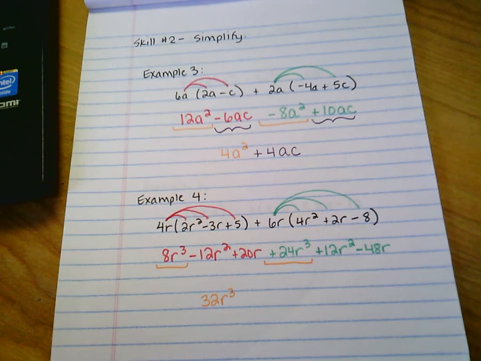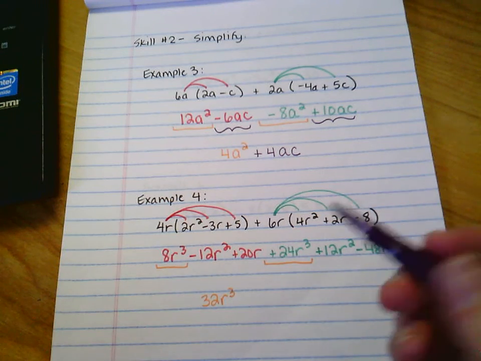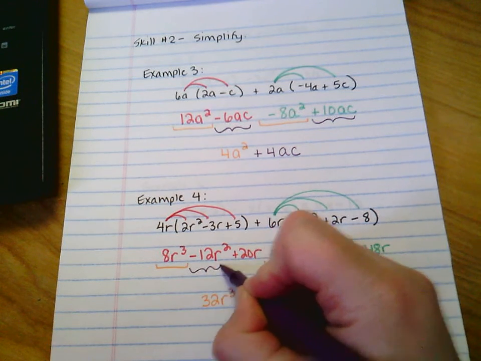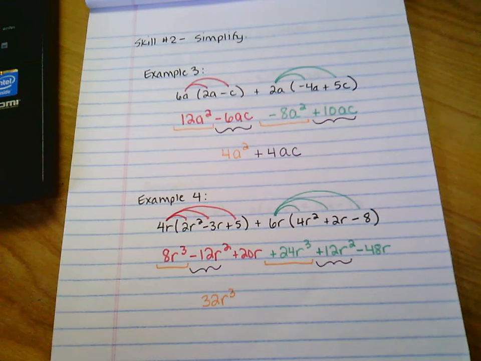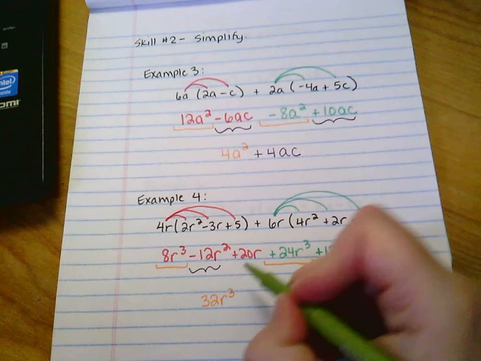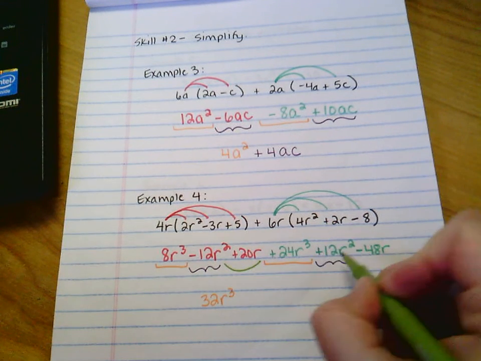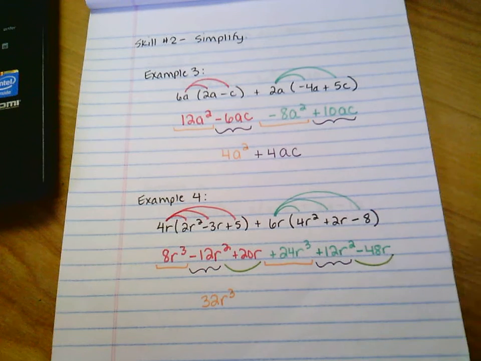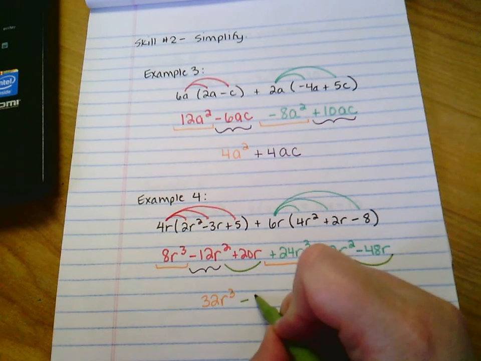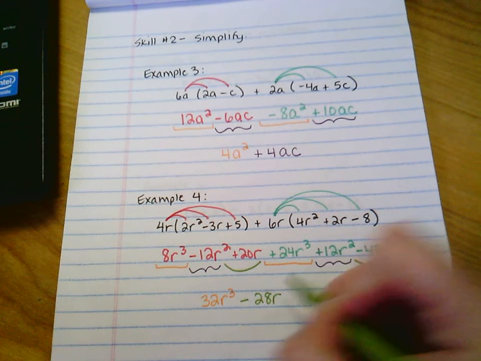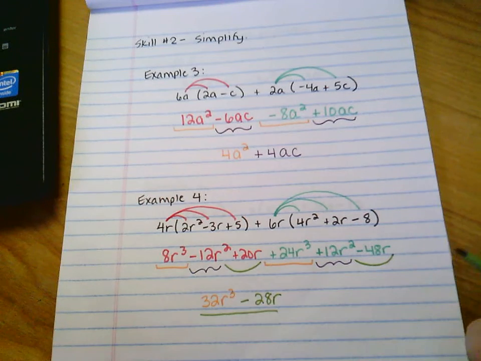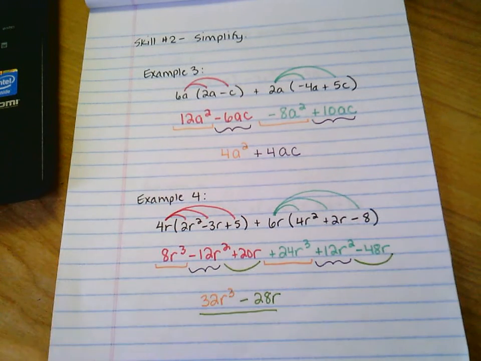32r cubed. I see terms with r squareds. So negative 12r squared plus 12r squared. Well, negative 12 plus 12 is nothing. Those terms actually cancel out, so I don't even have to worry about those anymore. And 20r minus 48r. 20 minus 48 is negative 28r. And so this is our final answer to this example.